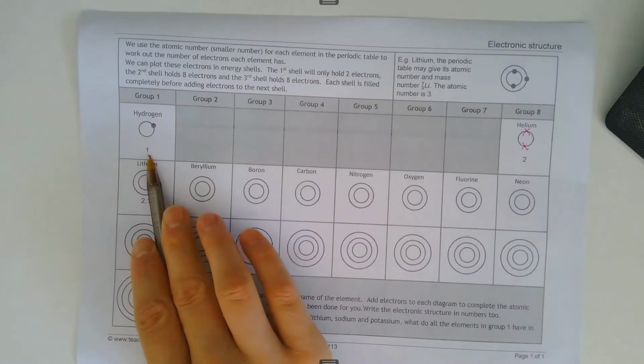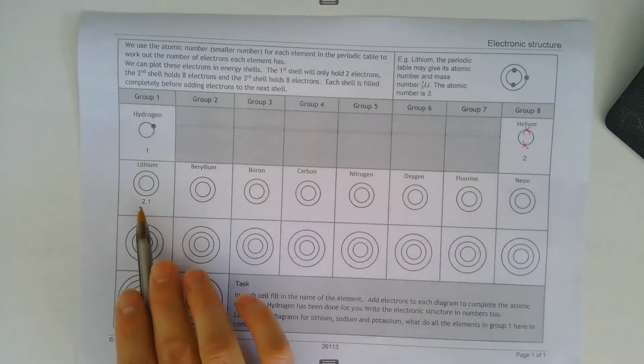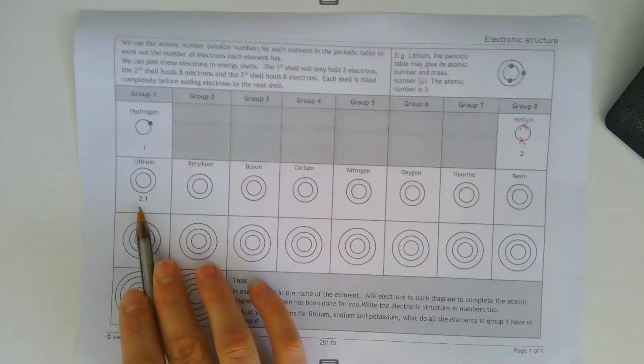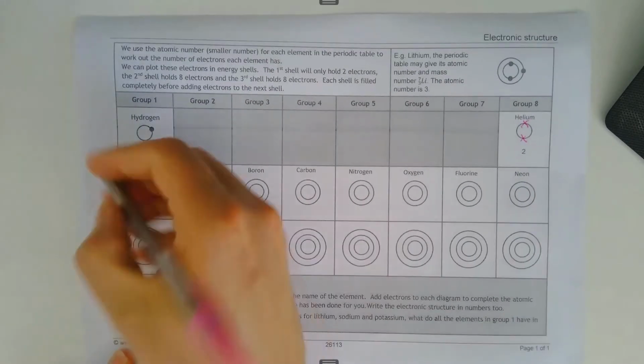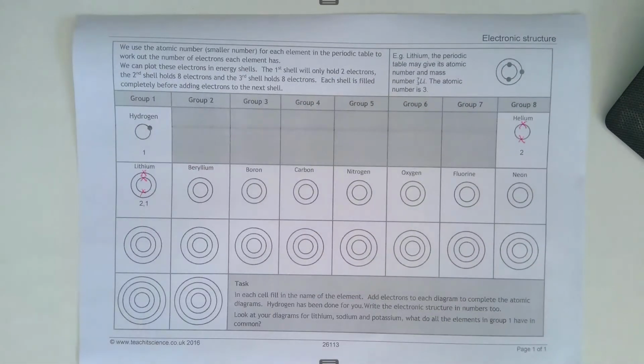This is saying that there's only 1 electron, this is saying that there are 2 electrons and they're both in the first shell. This is saying that lithium, it's already given you a hint, has 2 on the first shell and then 1 on the second shell. So we go 1, 2, 3. It's really important that you make this nice and clear. That's why I put them at the top and the bottom and the left and the right.